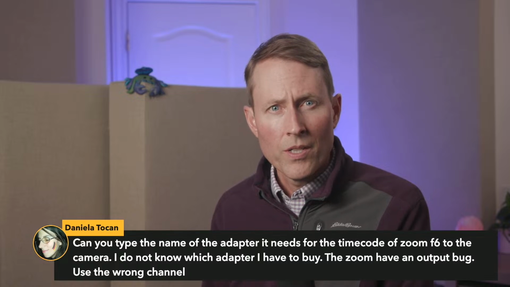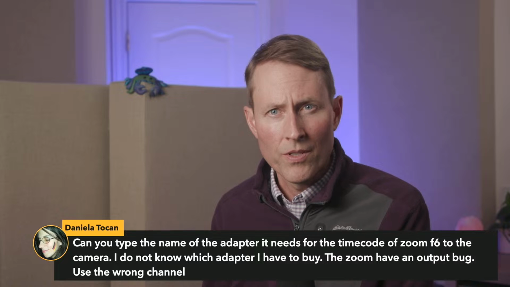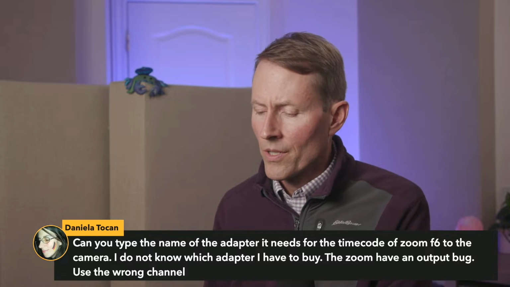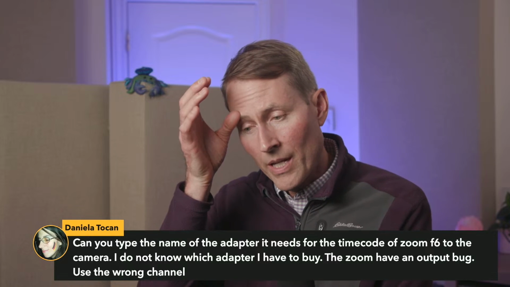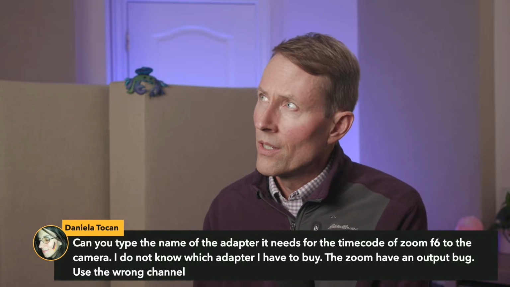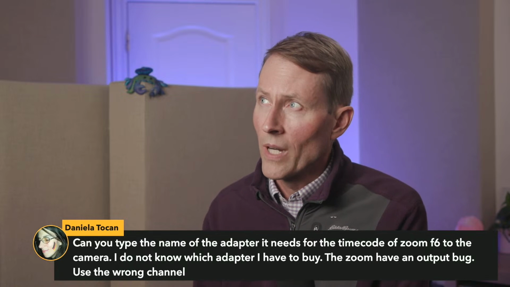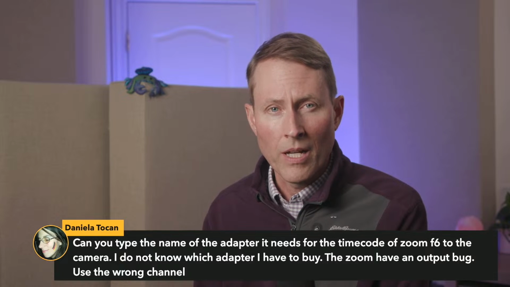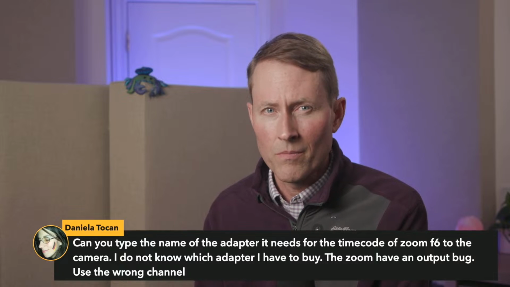Okay, so can you type the name of the adapter it needs for the timecode of Zoom F6 to the camera? Okay, so it's essentially a mono adapter. It takes a stereo output and takes the right channel and makes that mono. So it's kind of a custom adapter.